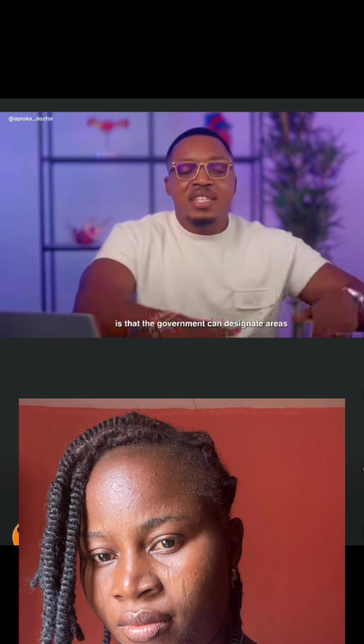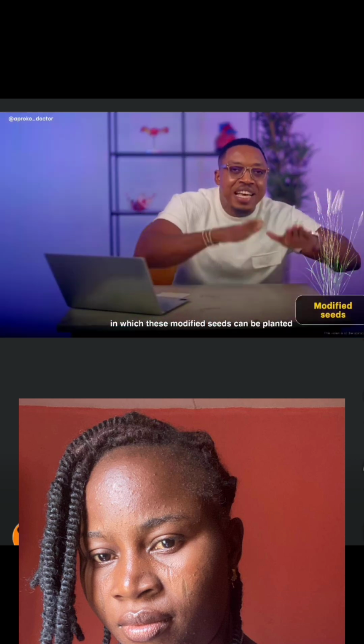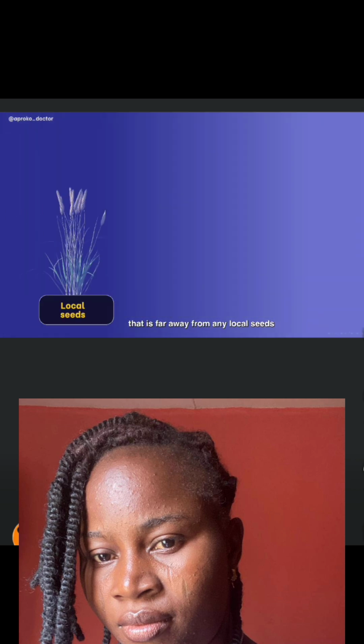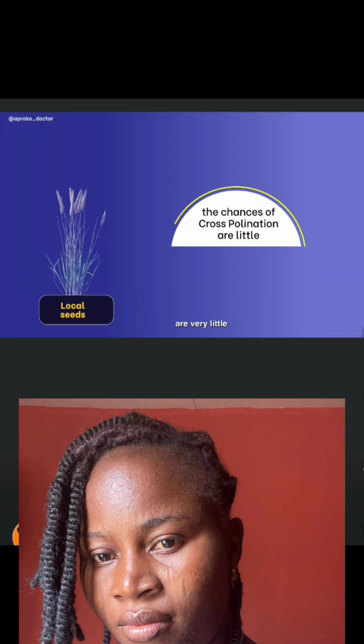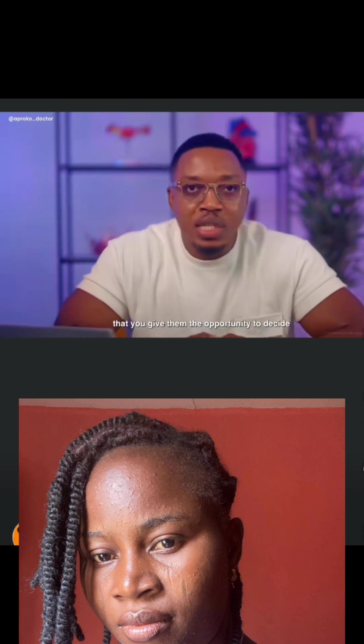One of the solutions is that the government can designate areas in which these modified seeds can be planted that is far away from any local seeds, so that the chances of cross-pollination are very little, giving local farmers a chance. Because some of them have not understood this new technology, and it's only fair that you give them the opportunity to decide what they want to do.